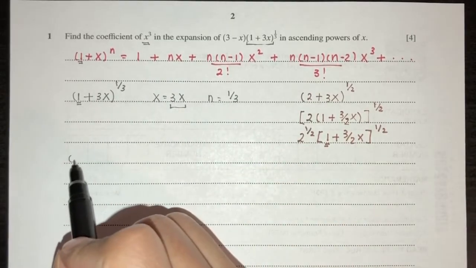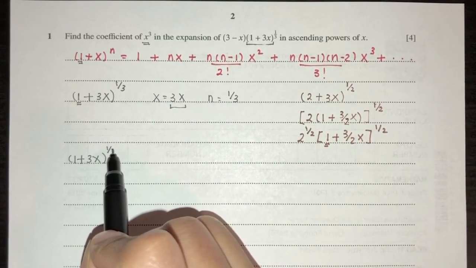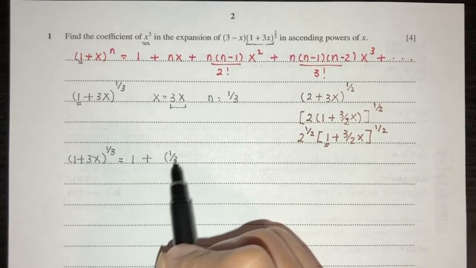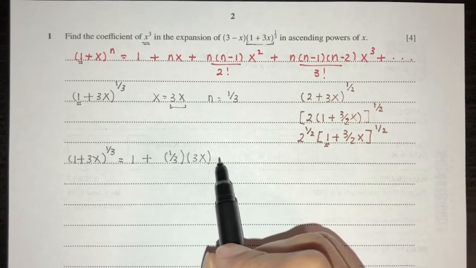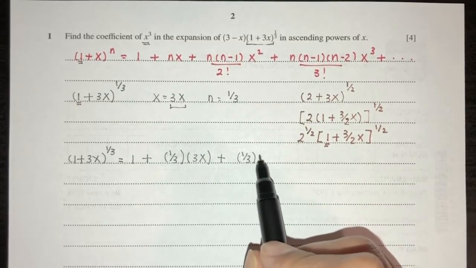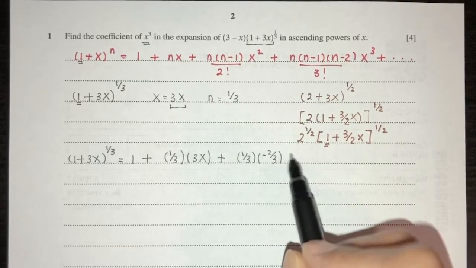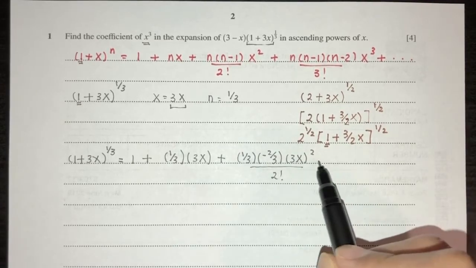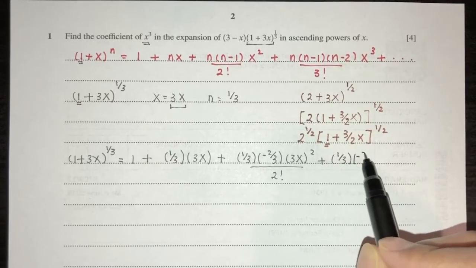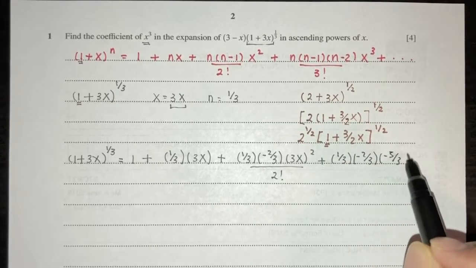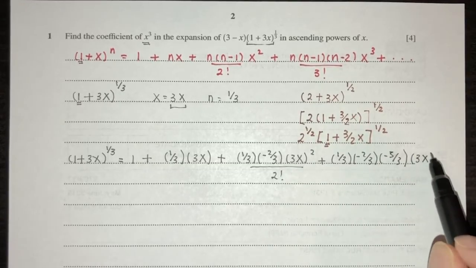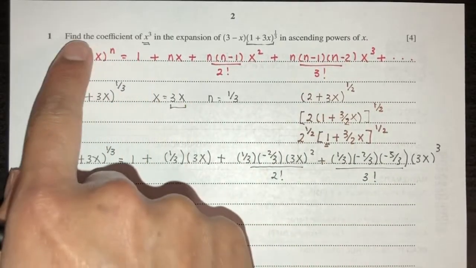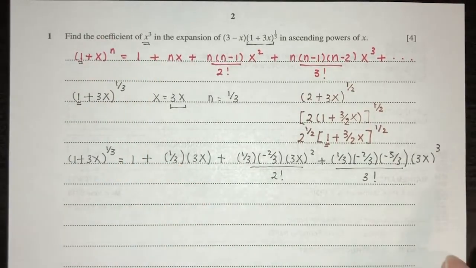So here you have, as you can see, 1 plus 3x power 1/3 is equal to, first term is 1, and n is 1 over 3, x is 3x, plus n is 1 over 3, times n minus 1 is minus 2 over 3, x squared will be 3x squared divided by 2 factorial, and plus 1 over 3, minus 2 over 3, minus 5 over 3, that will be 3x power 3, divided by 3 factorial. We can stop right here because we only need terms until x power 3, so we don't need to go more than this.